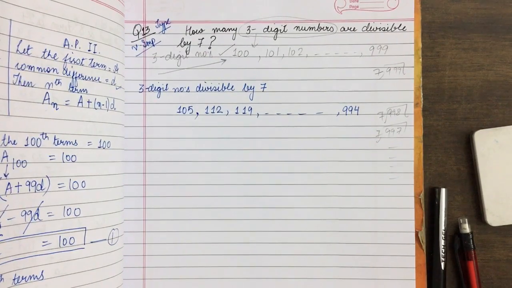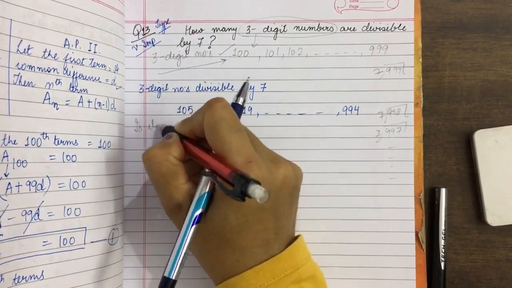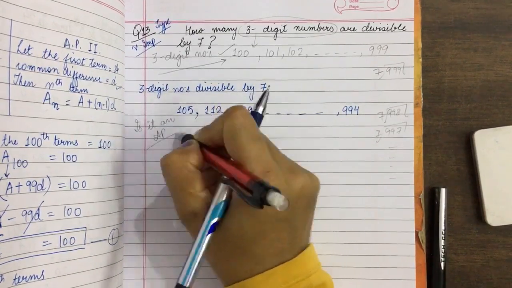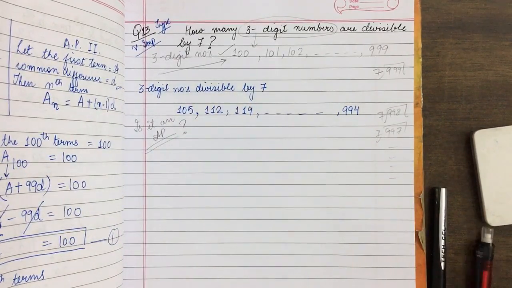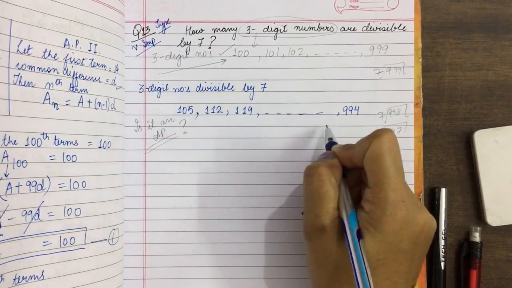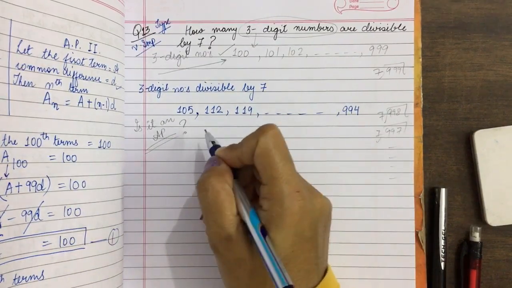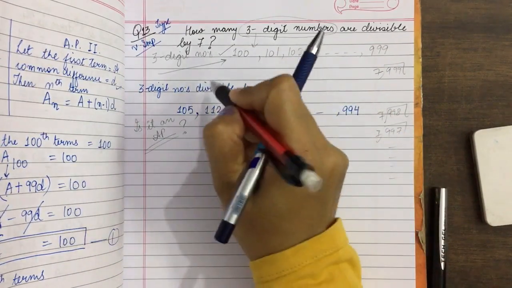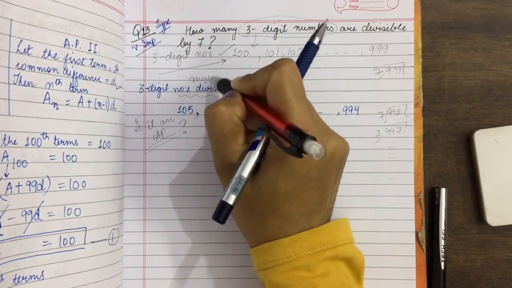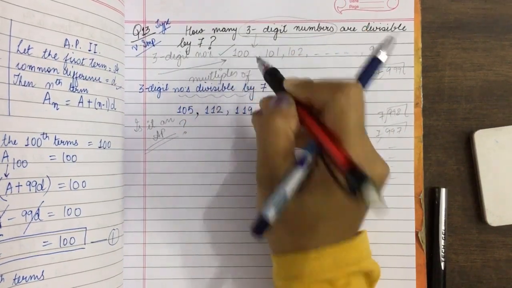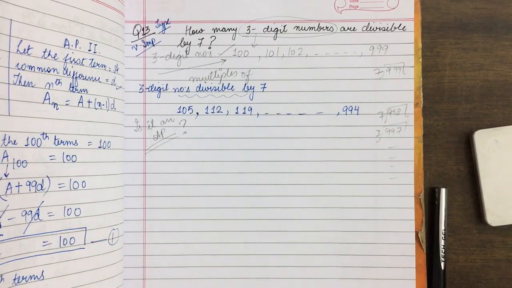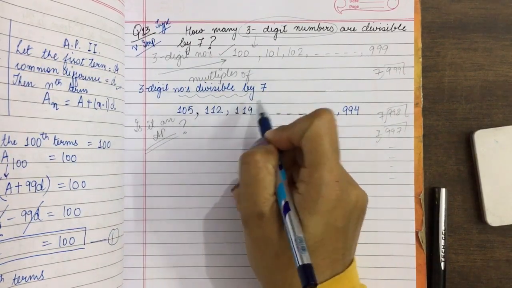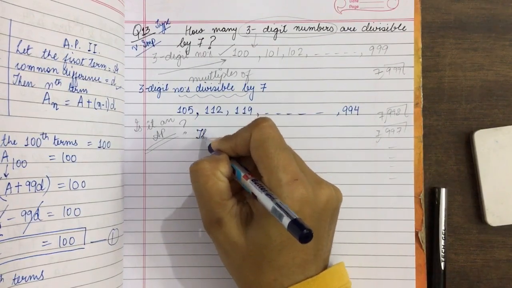Now the first thing we want to check here is, is this an AP? Because the chapter is based on arithmetic progression, all the formulae that you have are based on a sequence which forms an arithmetic progression. So first of all, we check that this list should form an AP. That's quite obvious because this is a list of the multiples of 7, and multiples always form an AP. You can see they are increasing by 7. So yes, this is an AP.